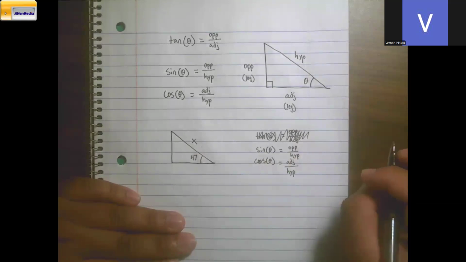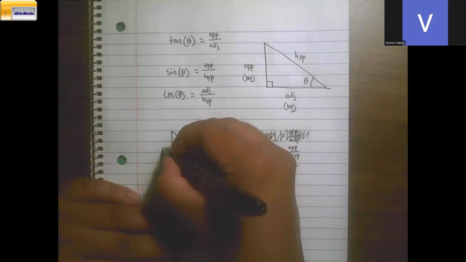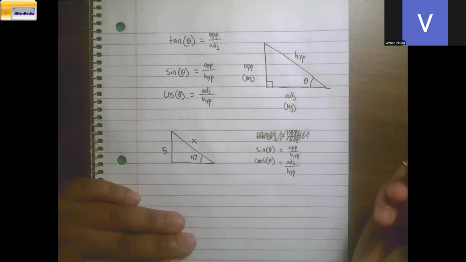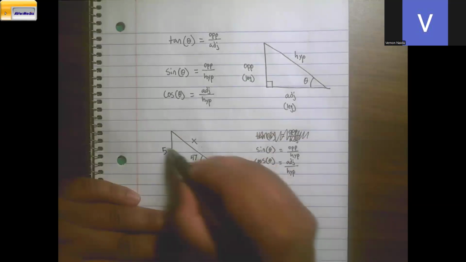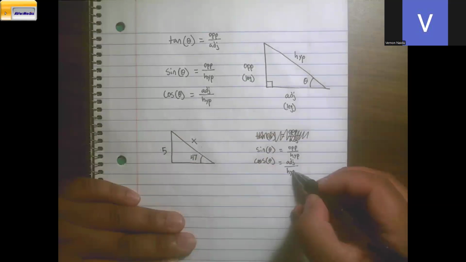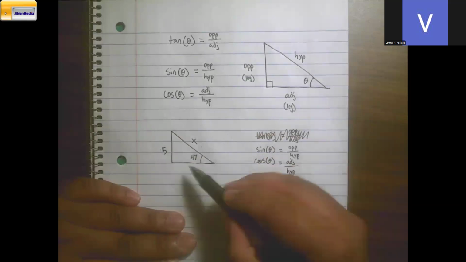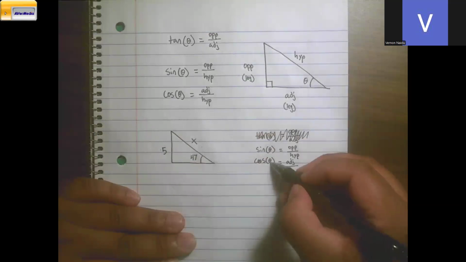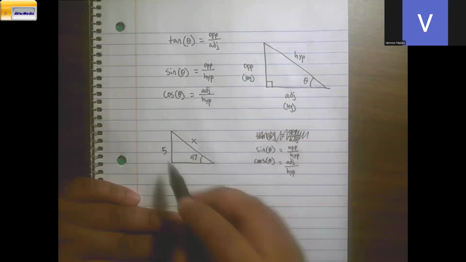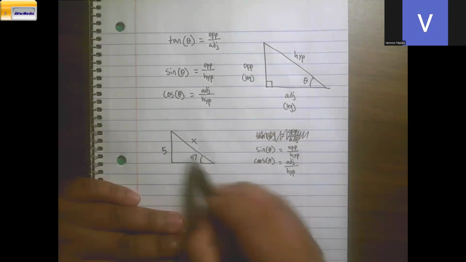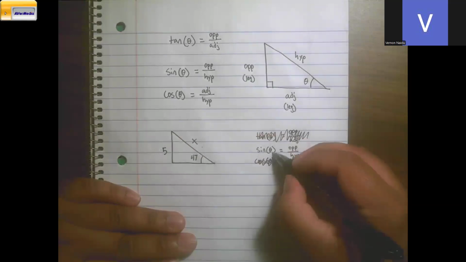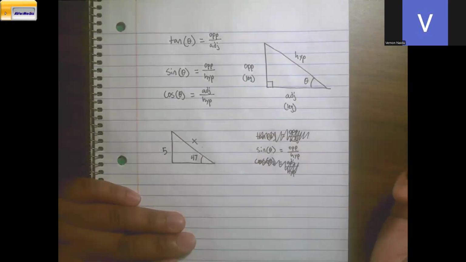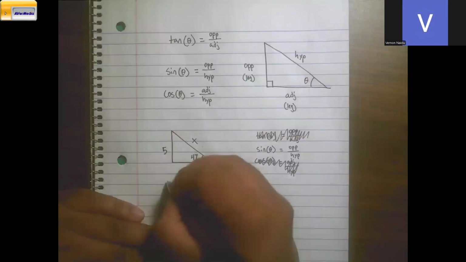Now, if I said that we're given 5 over here, this is the opposite side of this reference angle, right? So we have a hypotenuse. There's an angle here, there's an angle here. So far so good, but we're given the opposite side of this angle, which means we can't use cosine. We have to use sine in this case. So let's use it. We're going to set up our equation.